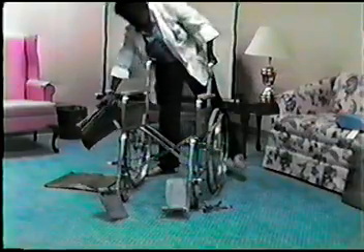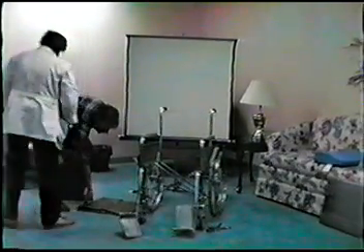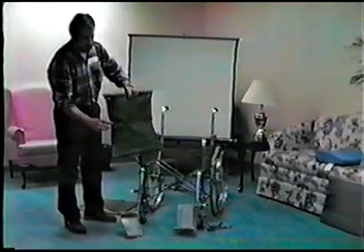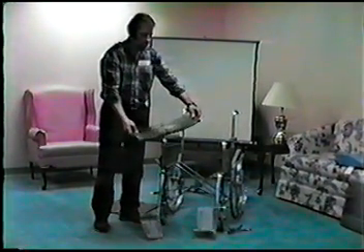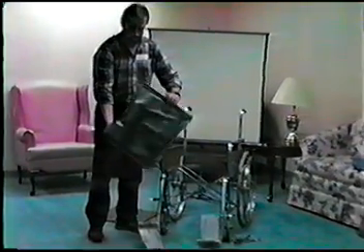Jesse? Okay. As Wally demonstrated, this is a typical chair. What you find quite often is this is the typical condition of a seat. It's torn. It's very much hammocked, okay?